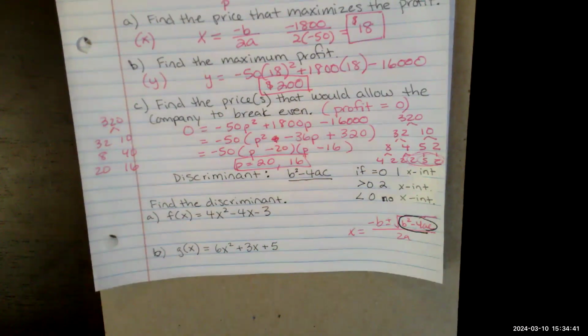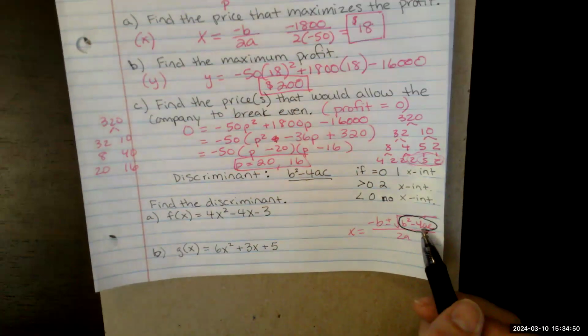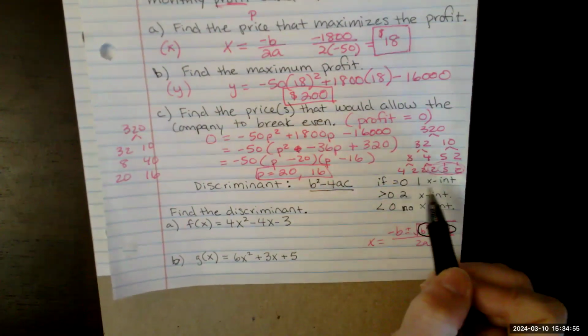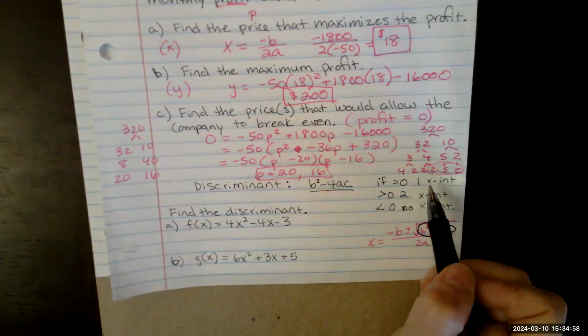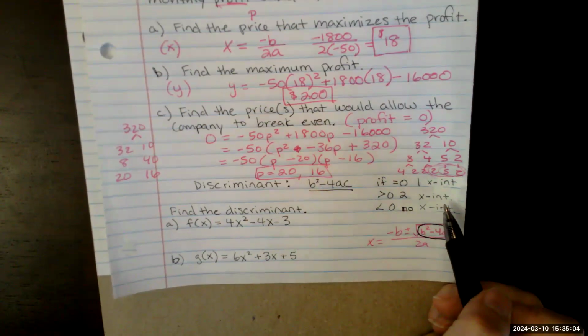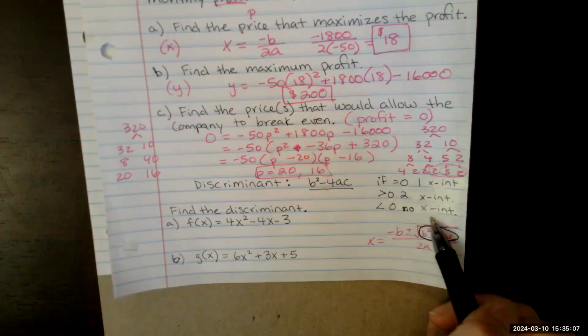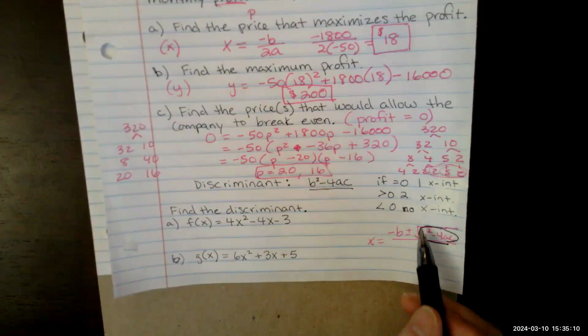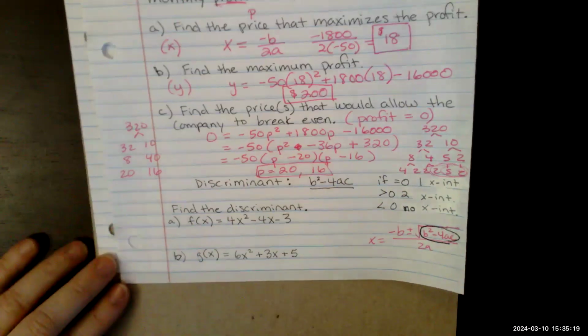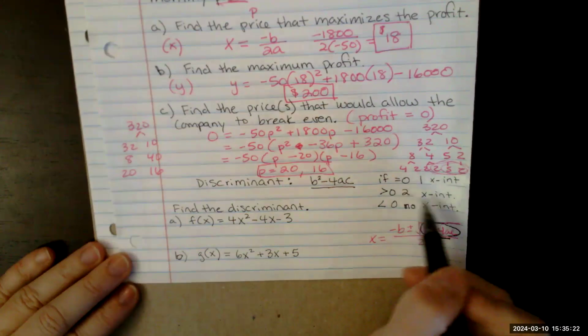And what's nice about that is it tells you something about your x-intercepts. It tells you how many x-intercepts you're going to have. So if you just do the discriminant instead of having to do this whole entire thing, if you get 0 as your answer, that means there is 1 x-intercept. If you get a positive number, which means a number greater than 0, there are 2 x-intercepts. And if you get a negative, there are none, because if there's a negative in the square root, we end up with i's. So i's are not real numbers, so they're not going to show up on a graph as an x-intercept.